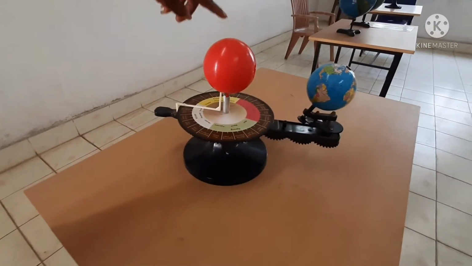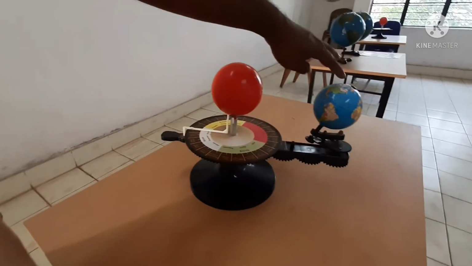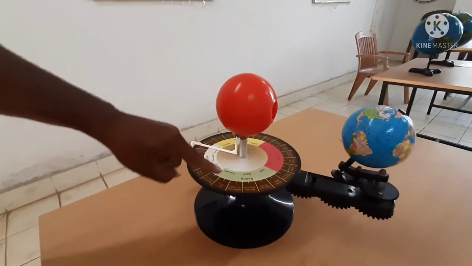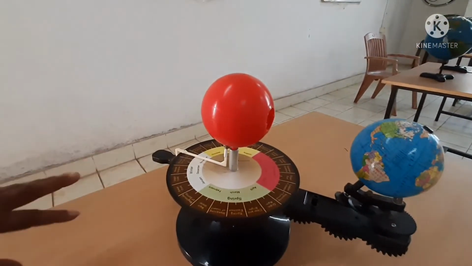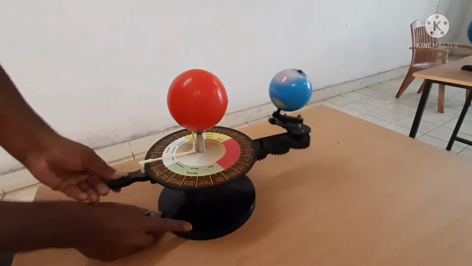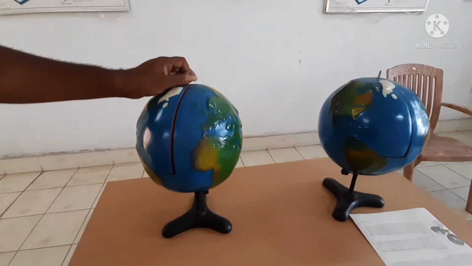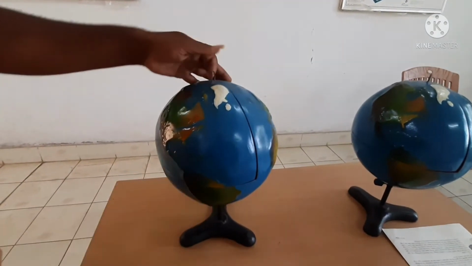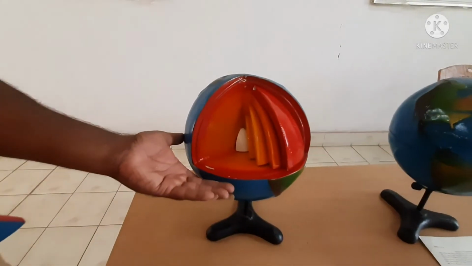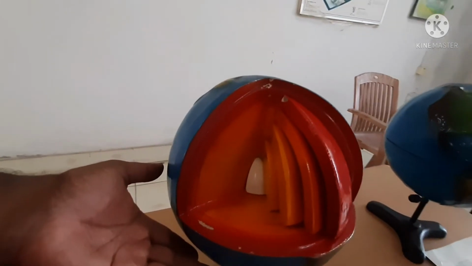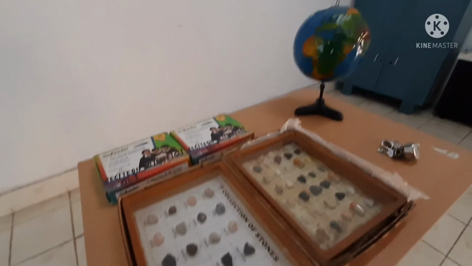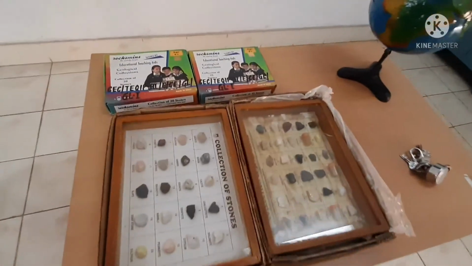This is a demo of a solar system. This is our earth, and this is the sun, and various seasons, spring, autumn, winter, are written here. And this is a demo of earth. Different types of rocks and minerals we have in the geology engineering lab.